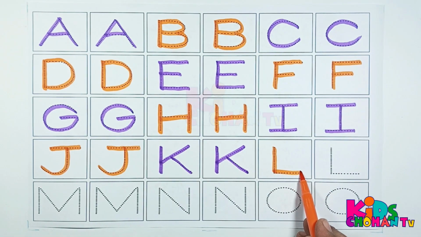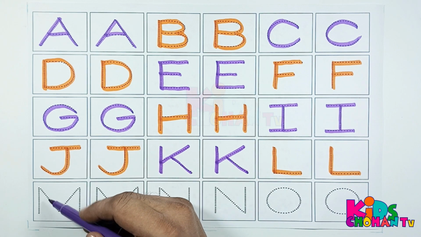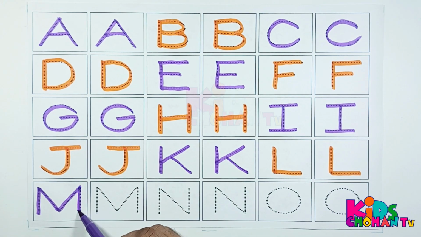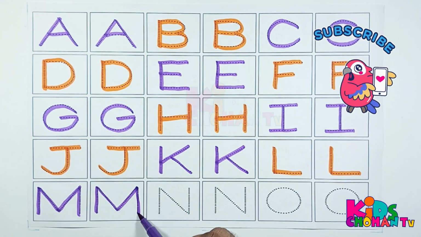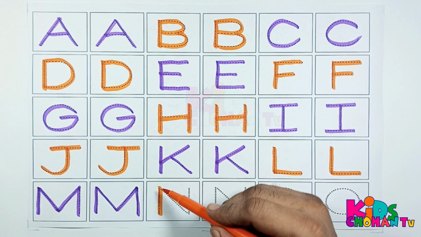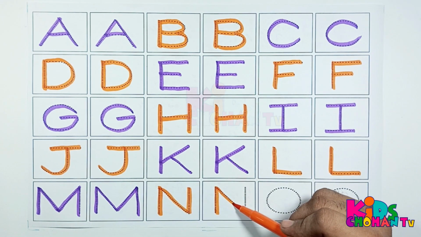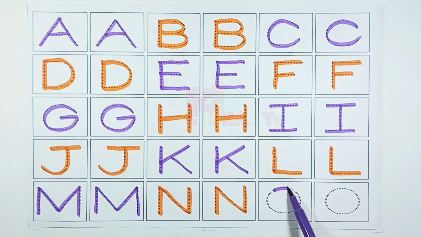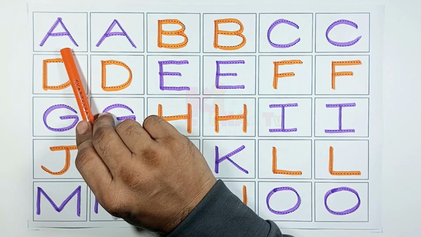L for lion, M for moon, N for nest, O for orange. You read again.